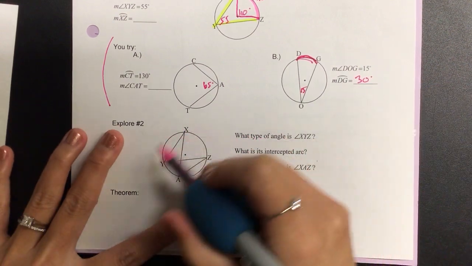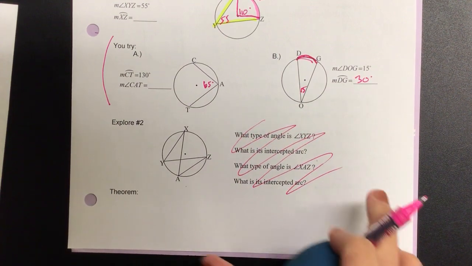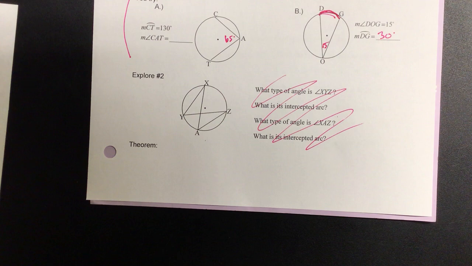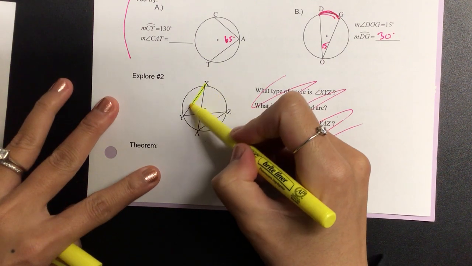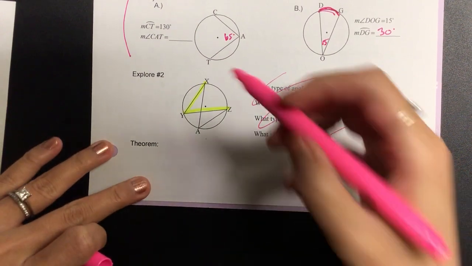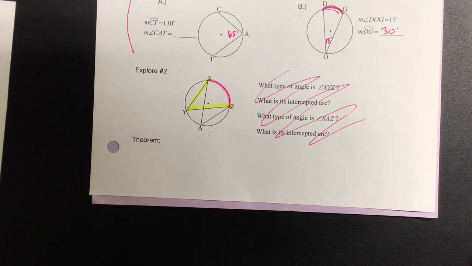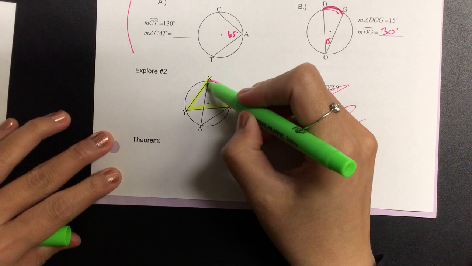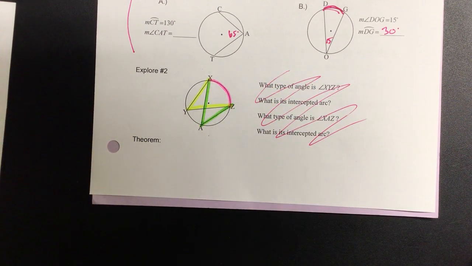I want to keep the picture on the next one, but I don't care about this right here. It gets quite confusing. So here's what I want you to do. Take your one highlighter, go ahead and highlight one of the inscribed angles, just one of them, and then the intercepted arc. And take a third color if you have. Highlight the second inscribed angle. What is the commonality between these two inscribed angles?